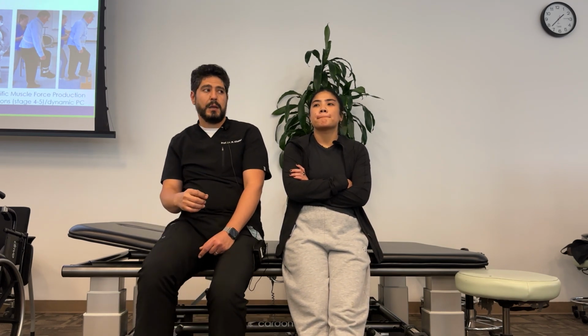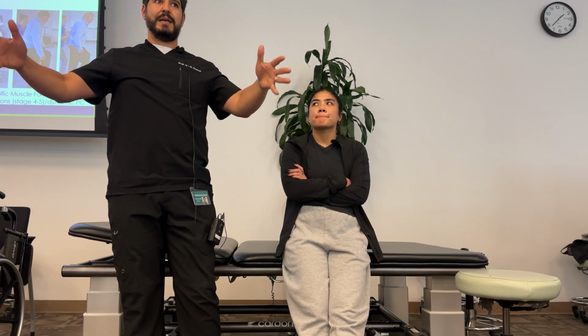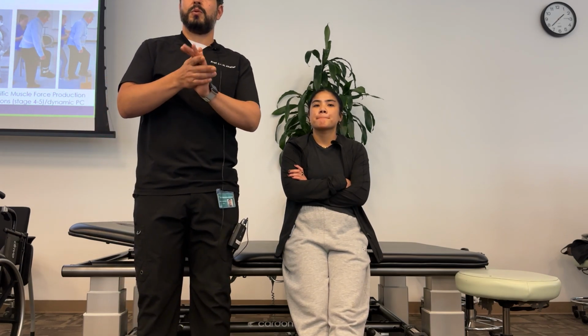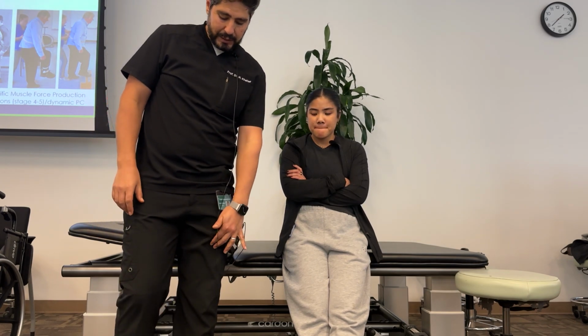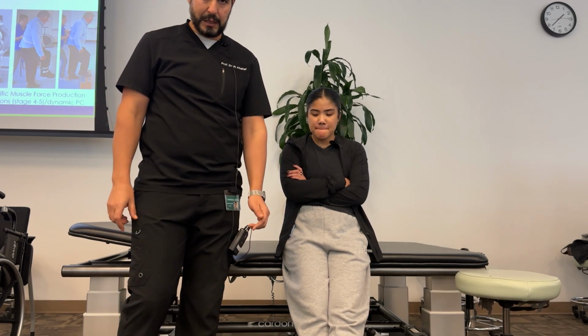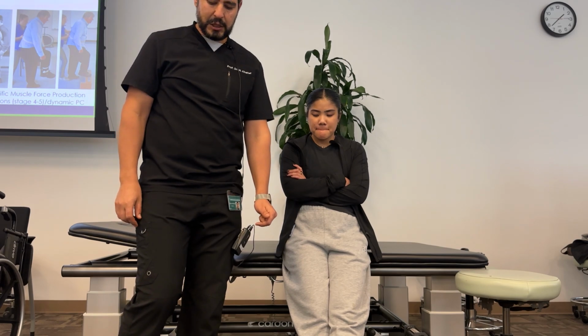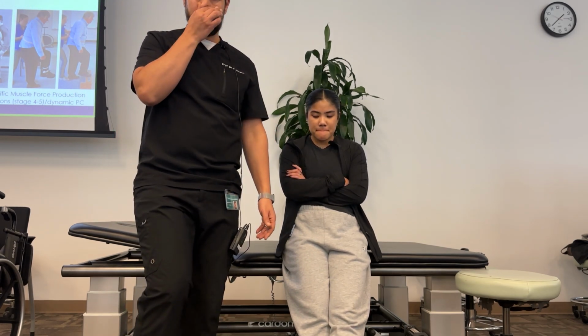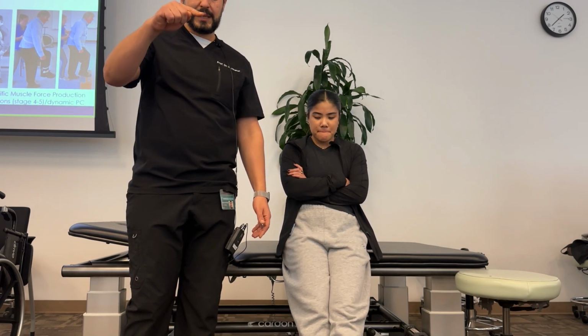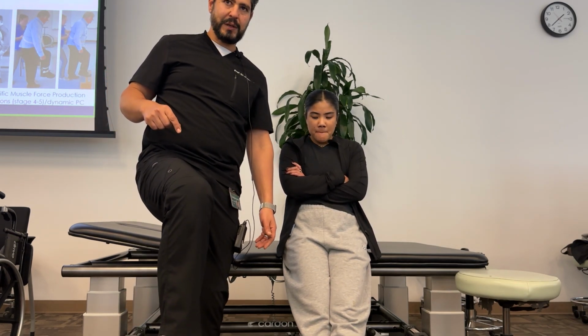And if you have a staircase at your workplace, have the patient standing on the less affected side, having the weight there, and move the leg to touch the first step, which could be 6 inches. The second step, so they lift up, would be 12 inches.